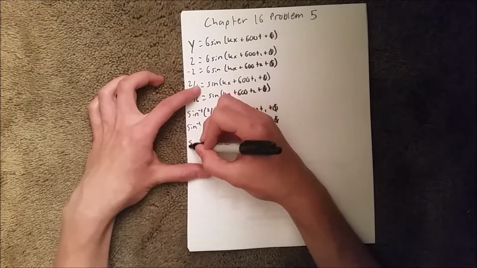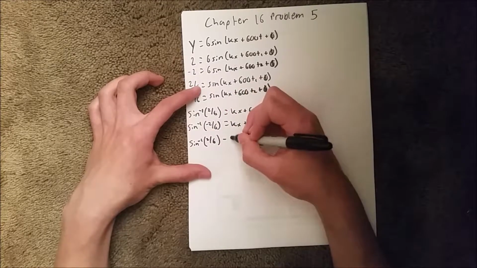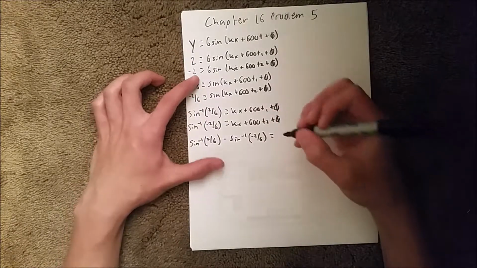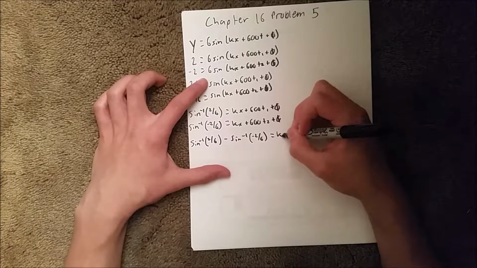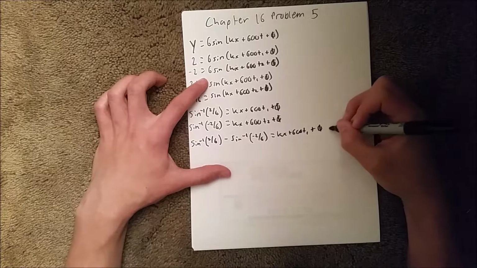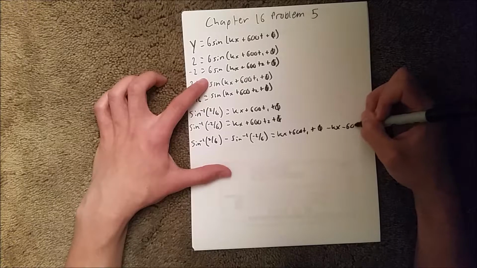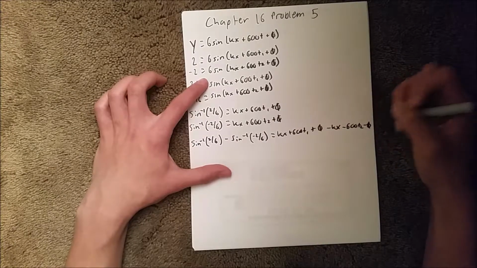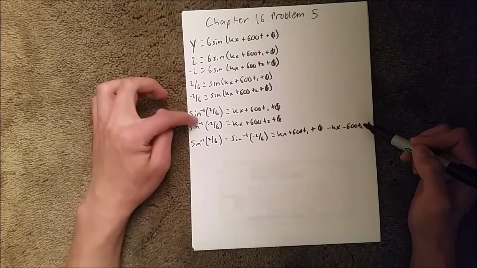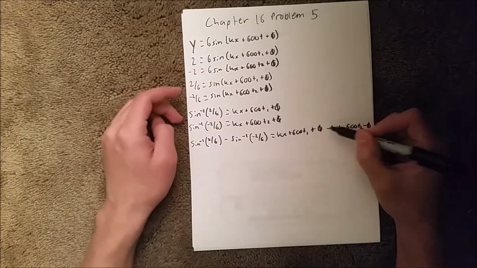So we can do sine negative 1 of 2/6 minus sine negative 1 of negative 2/6 equals kx plus 600 t1 plus phi minus kx minus 600 t2 and minus phi. You need to make sure that you have your minuses here. It's just the fact that you're distributing, so it's minus this entire quantity, so you have to distribute the negative to each separate term. That's why all these are negative.